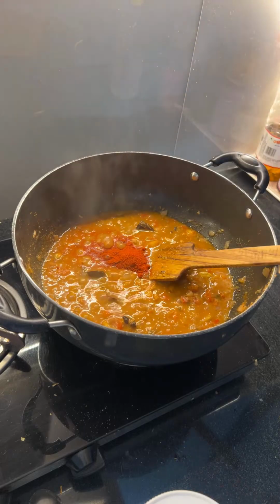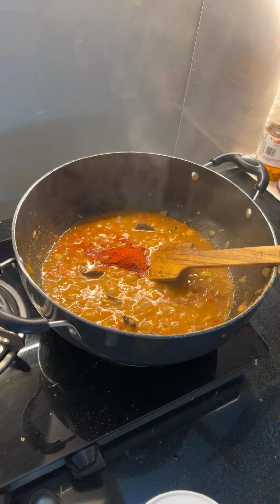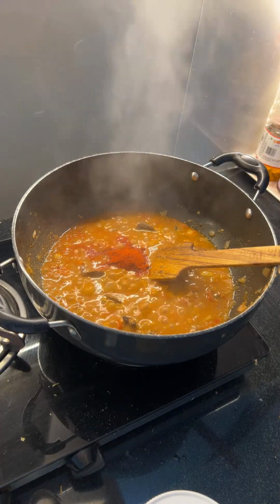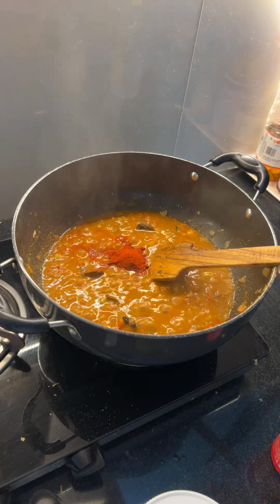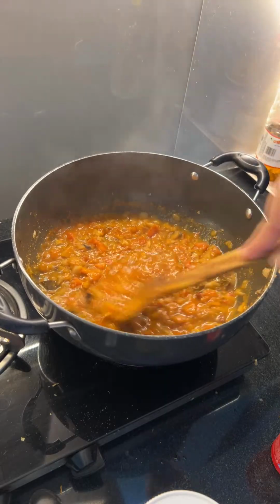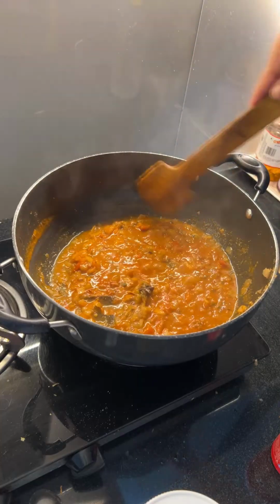This is just to give it flavor. I don't like it too spicy. Don't think that this is a hot chili powder. It is sort of like paprika, but without the spiciness. It will just give a little bit of color and enhance the taste of my curry.